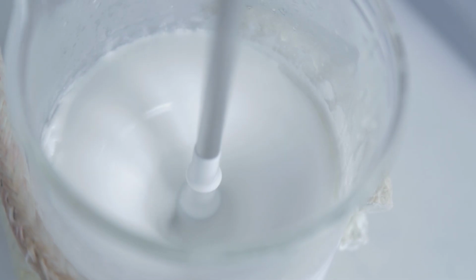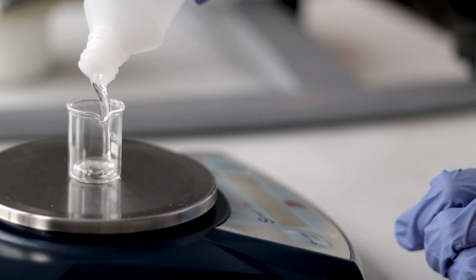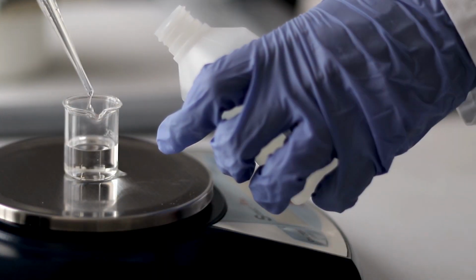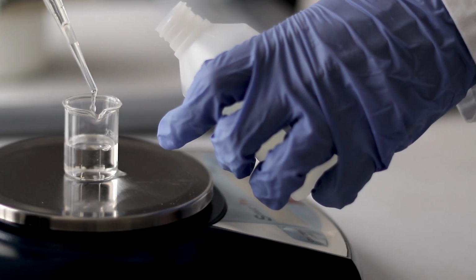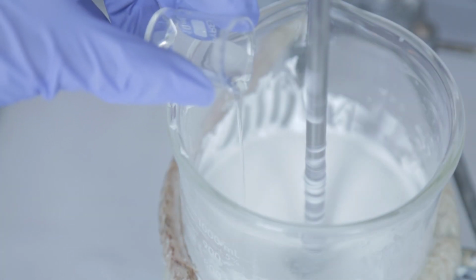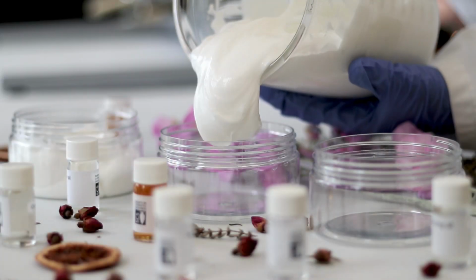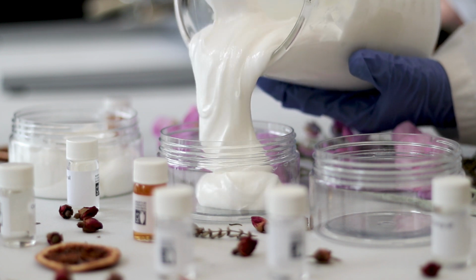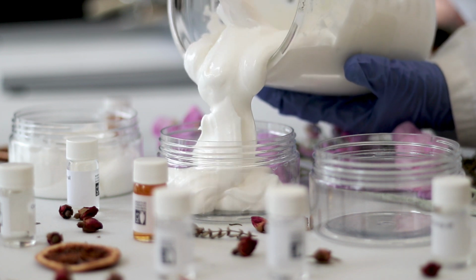We are now weighing the sensitive cool-down phase ingredients. Once the lotion has cooled to below 45 Celsius, we add the cool-down phase ingredients and mix again. Once at room temperature, the emulsion can then be packaged, and here is the final emulsion.